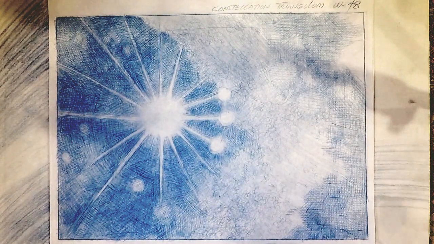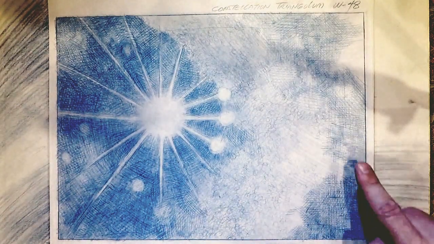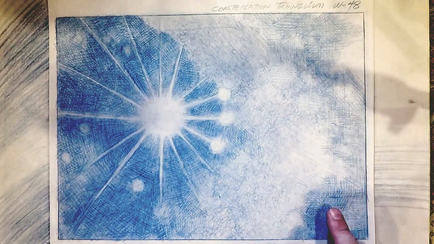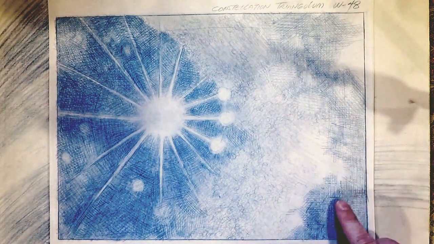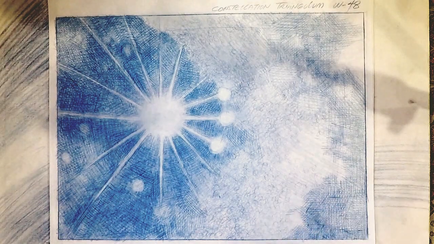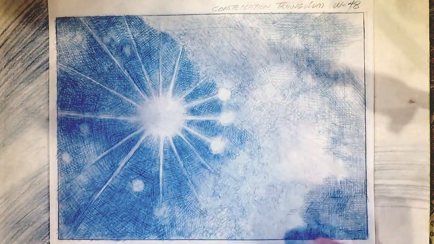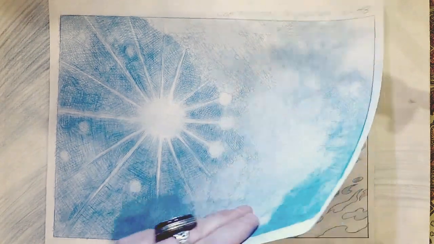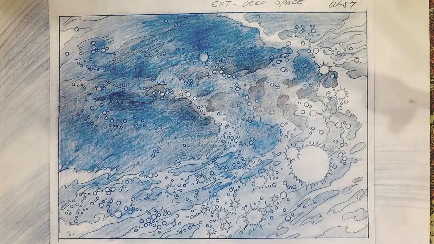There's a constellation. Look at the rendering. I don't know if you can see that, but this is all rendered with lines. It's all very carefully placed lines. It's not shaded. It's actual cross-hatching. Deep space.